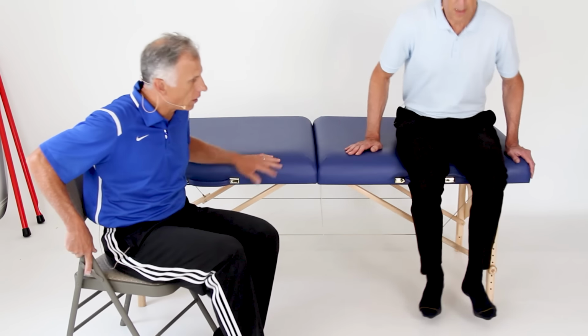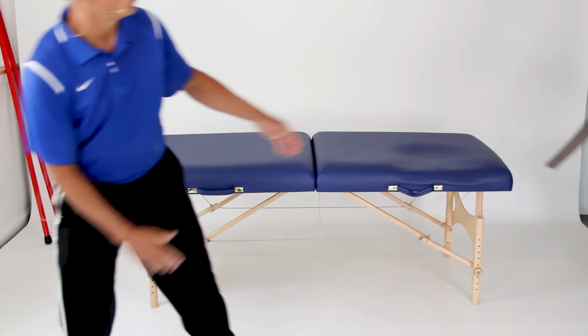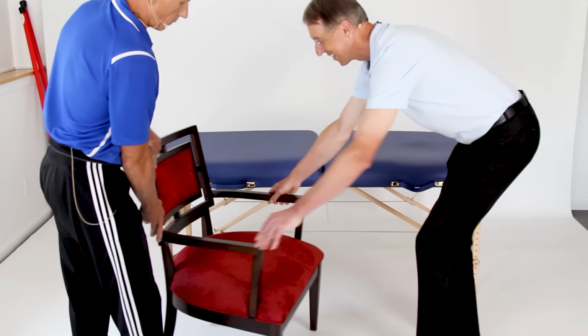Oh, we were going to use that chair. It's best to use a chair with armrests, which now we have in our new facility here. It's a beautiful chair, too.